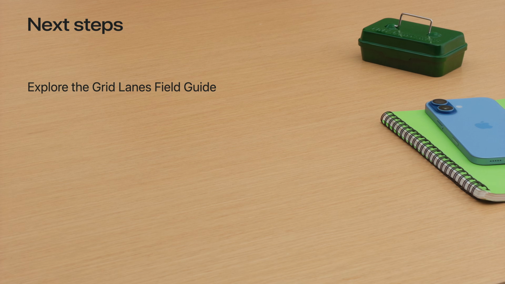CSS Grid Lanes gives you a layout that used to require JavaScript in just a few lines of CSS. It builds on what you already know from Grid, and it adapts to your content, not the other way around. It's a great addition to the web platform, and I can't wait to see what you build with it. Check out the Grid Lanes field guide the WebKit team created for you for detailed walkthroughs and interactive demos, where you can experiment with every property we covered today.